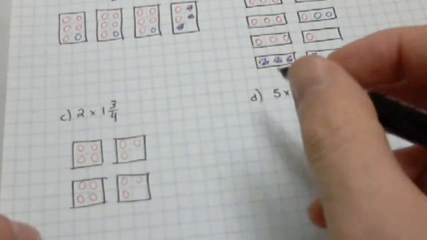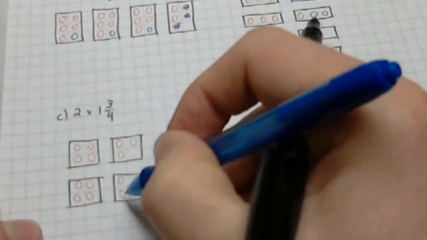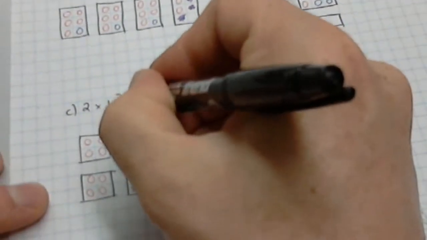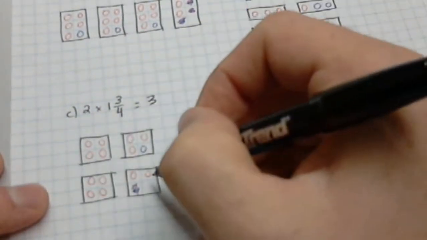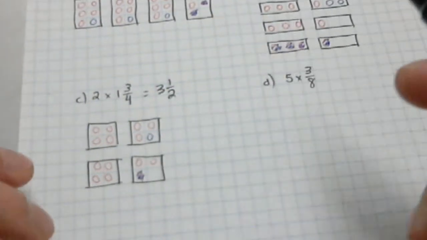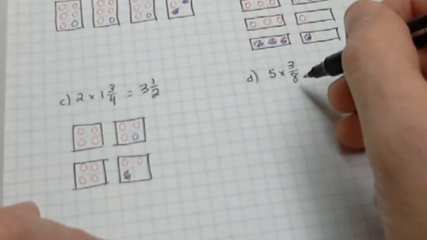Same thing over here. I need 2 groups. And then all I need to do is move this one over here, scratch that out. So I've got 3 that are full, and then I've got half of the last one. It's actually 2/4, but it simplifies down to 3 1/2.